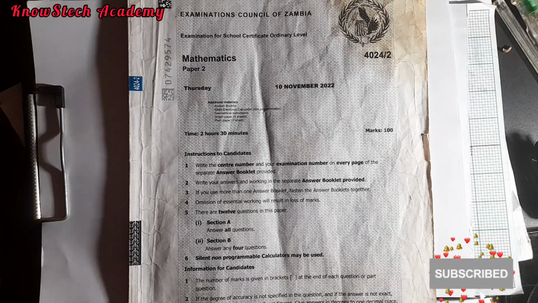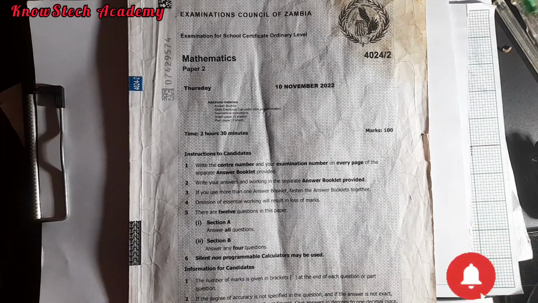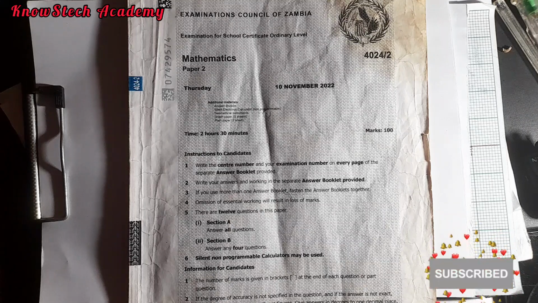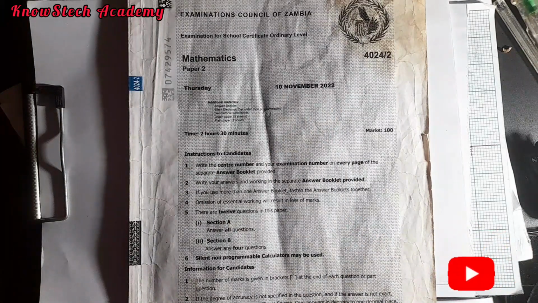On today's lesson we are going to look at construction, specifically the 2022 paper 2 internal exam.